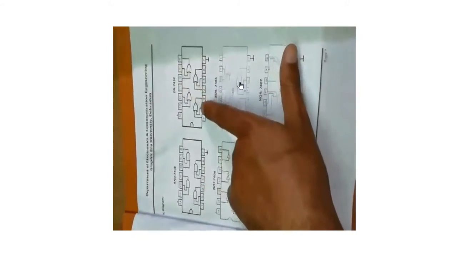So now coming to the AND gate, similarly we have to follow the same process. For the OR gate also we have to follow the same process. 1 and 2 are inputs, 3 is the output. The 14th pin is connected to plus 5 volt for all gates and the 7th pin to ground.